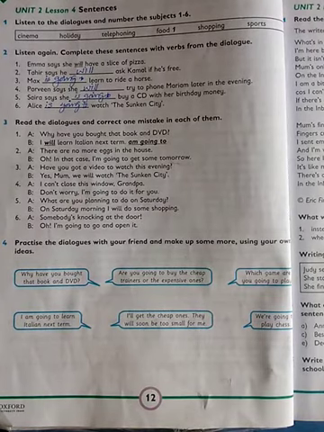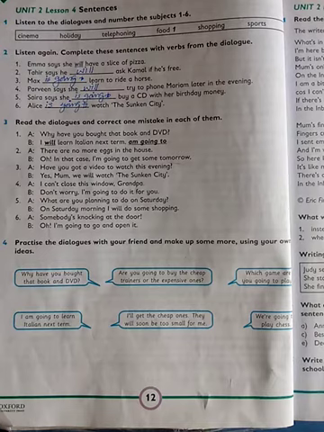Now we have to read the heading of activity number 3. Read the dialogues and correct one mistake in each of them. Okay, here we have been given a mistake in each sentence. We have to read it out, try to pick out the mistake and put in the correct word.